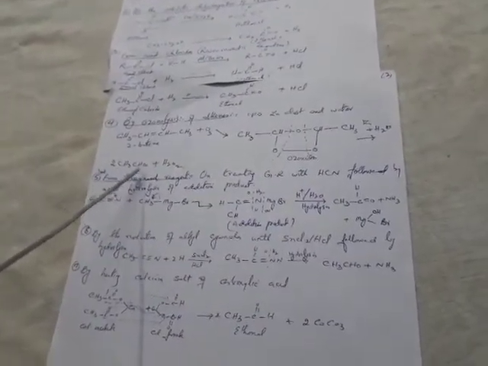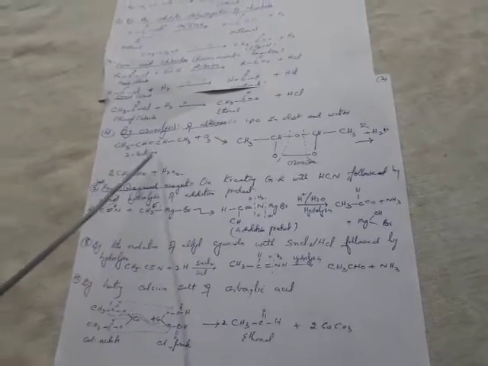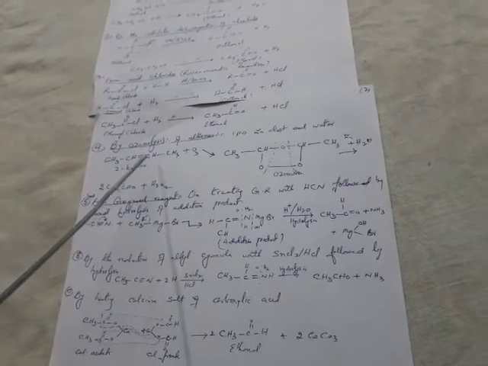So in this case we get two molecules of aldehydes. Now, if the alkene is unsymmetrical, then we get two different aldehydes. Or if we use an alkene like 2-methyl-2-butene, in that case a ketone is also obtained.